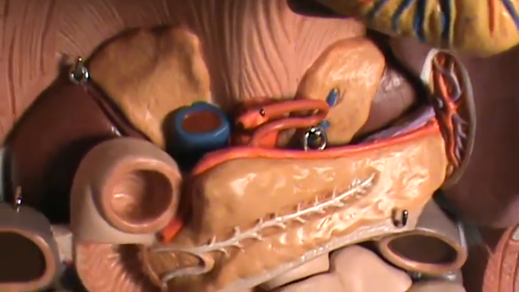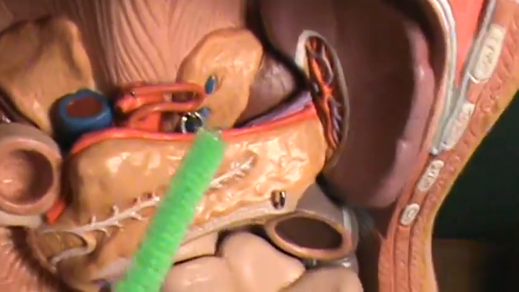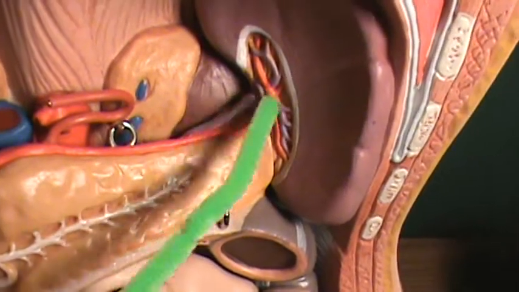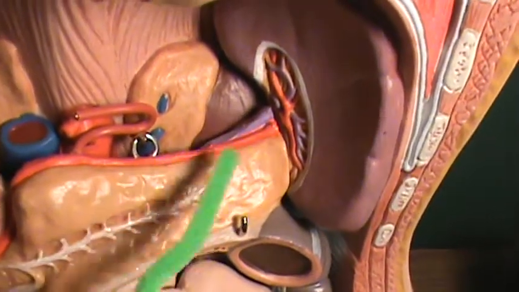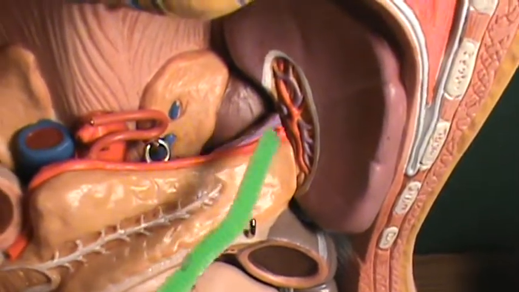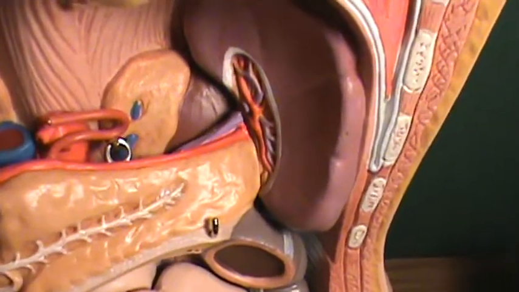And before I remove the pancreas, I want to also point out that there's a blue vessel here behind the splenic artery. That would be the splenic vein.